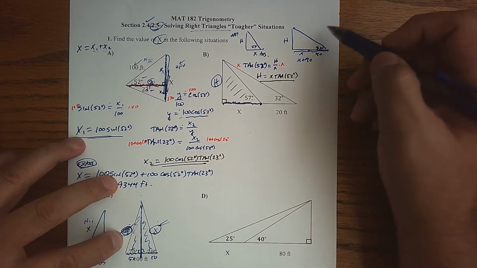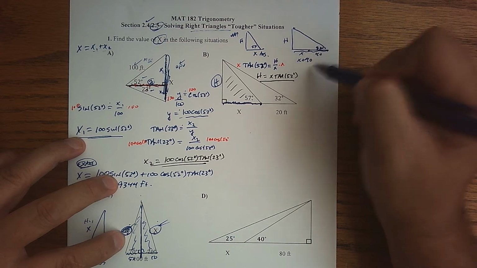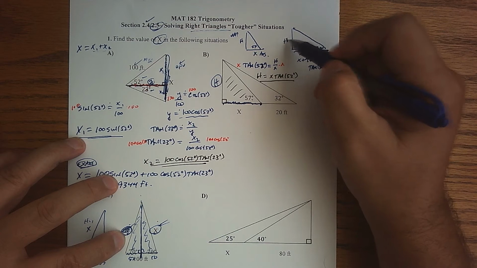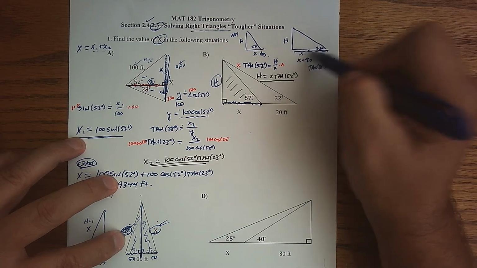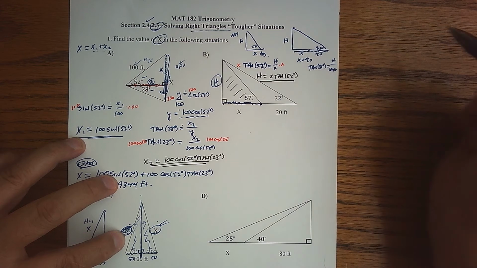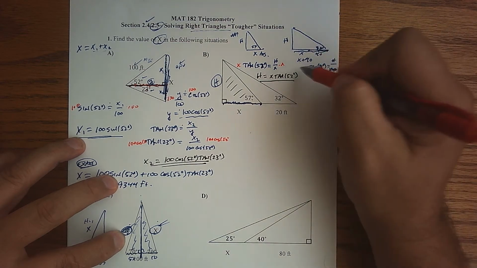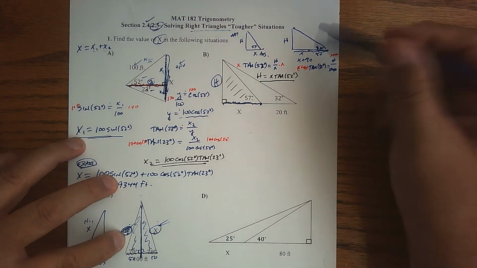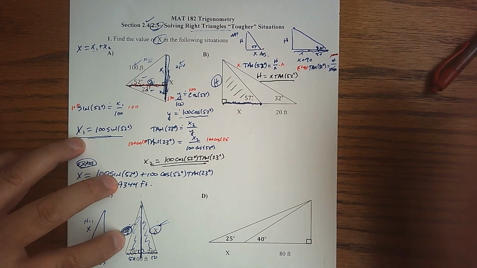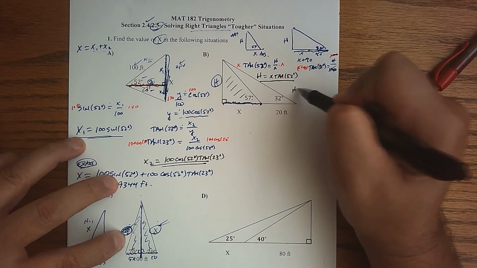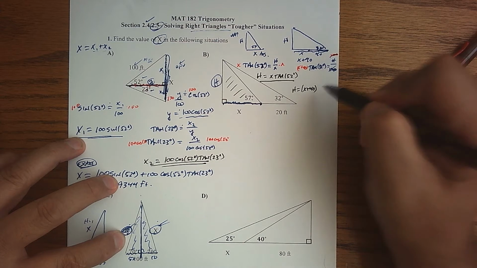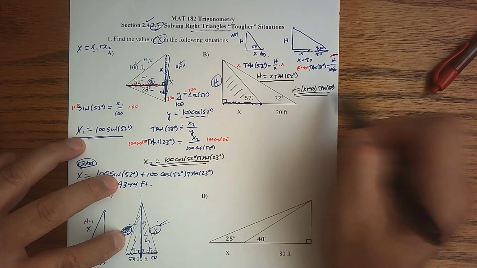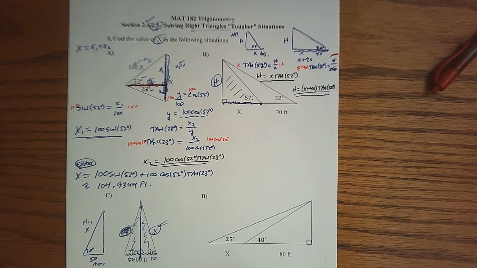In this case, for the 32 degrees, the tangent of 32 degrees is the opposite, which is h, over the adjacent, which is x plus 40. Again, if we multiply both sides by x plus 40, sorry, it's getting a little squished there, it will cancel out, and we find that h is equal to x plus 40 times the tangent of 32 degrees. So there we have that.